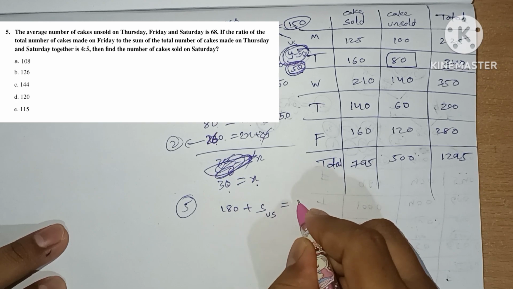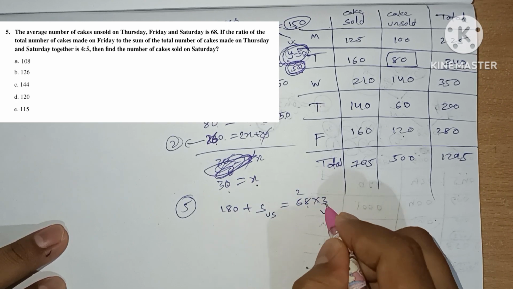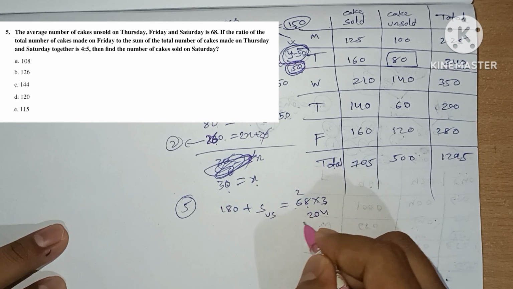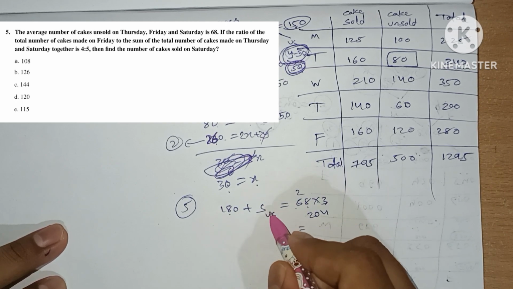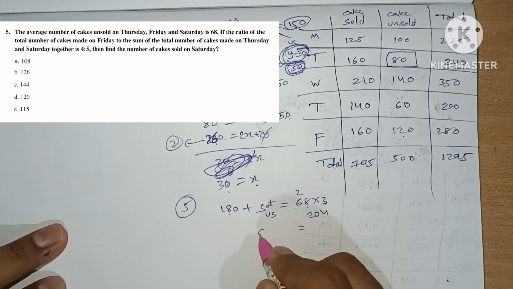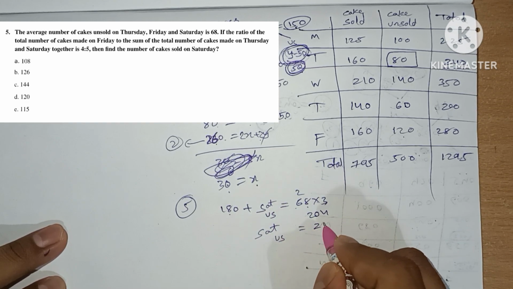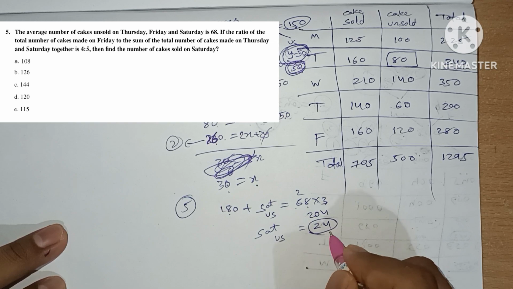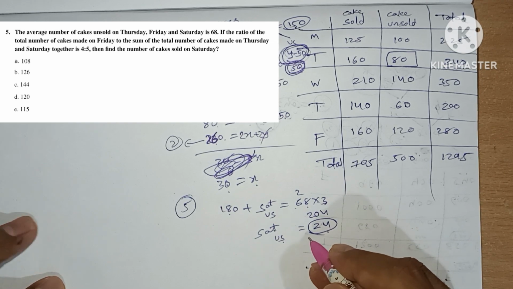The average is given as 68, so three times that will be the total, which is 204. 204 minus 180 will be the Saturday unsold. The Saturday unsold we got is 24. So 24 cakes are unsold on Saturday.